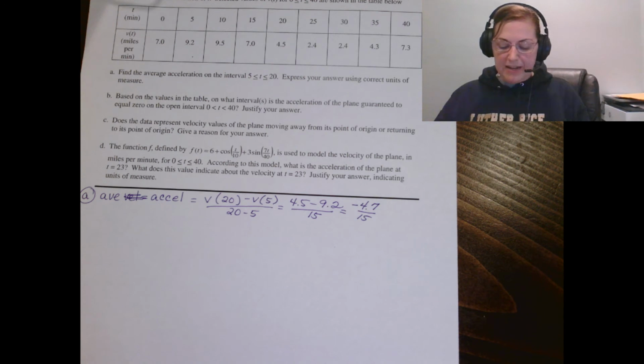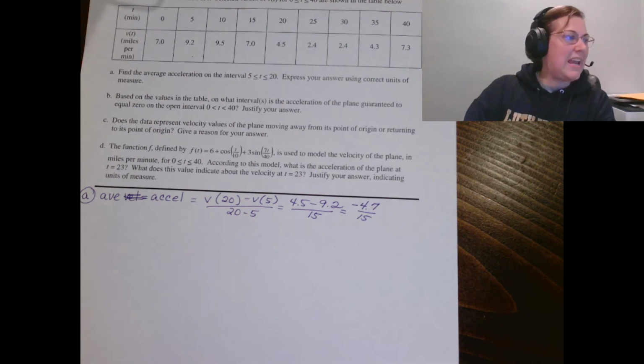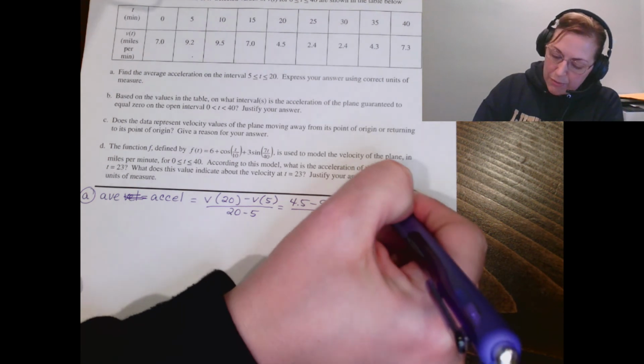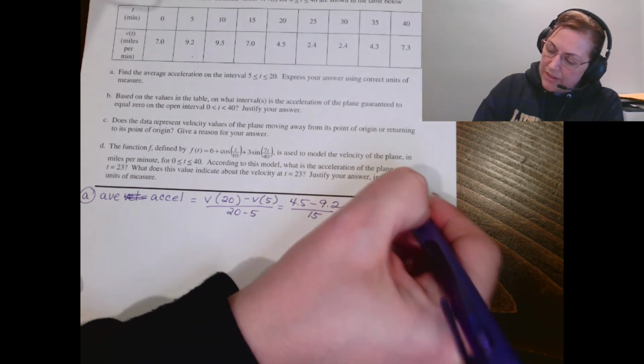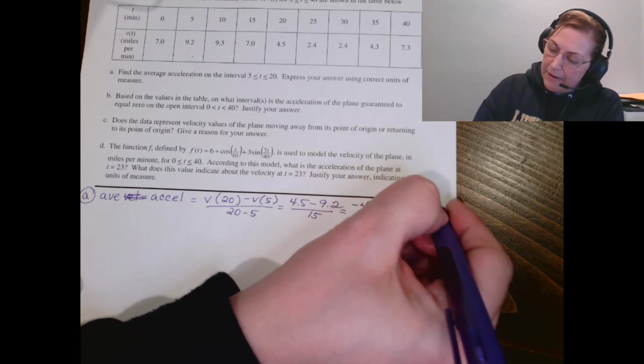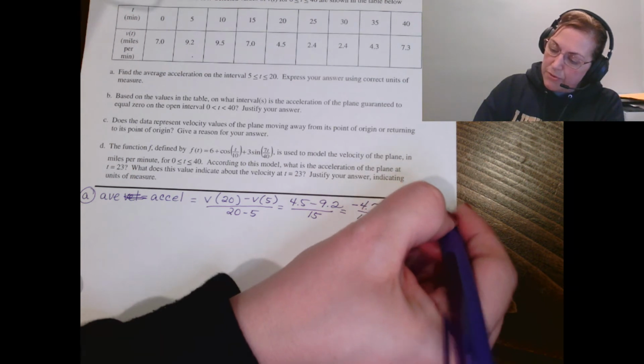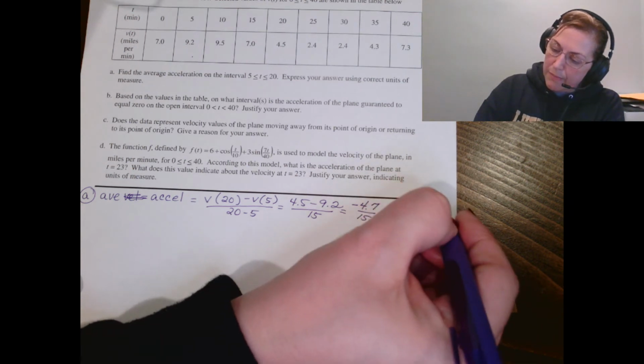I keep a nice little function for these simple, just arithmetic type answers because I want to have them handy. And I'm definitely going to write this one in 3 decimal places. So it's negative 3.13, and that's in miles per minute squared because it's acceleration.